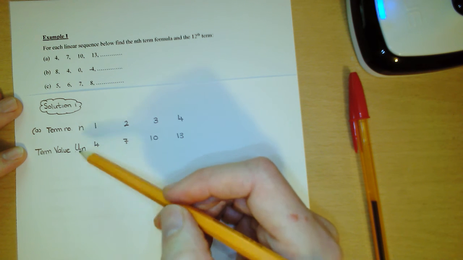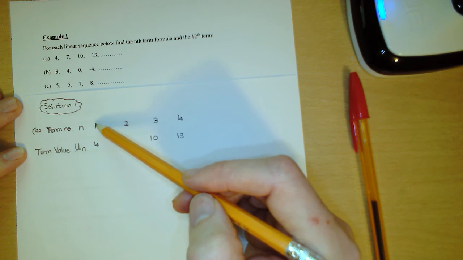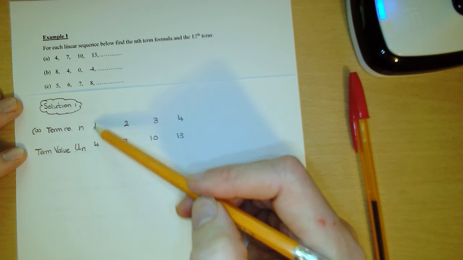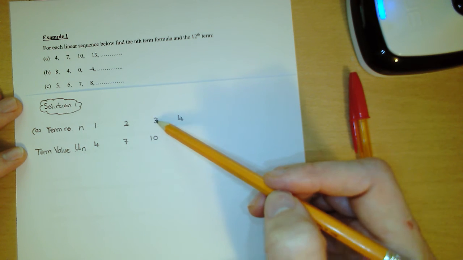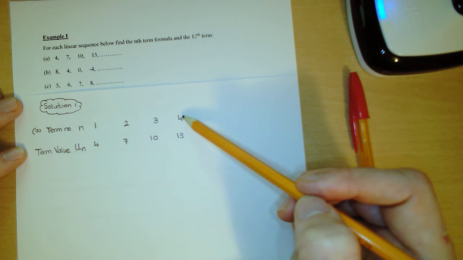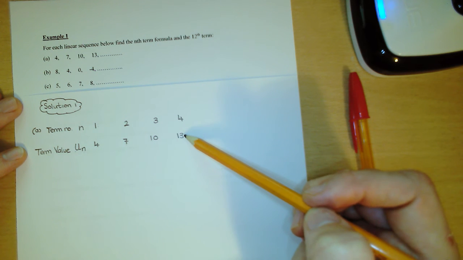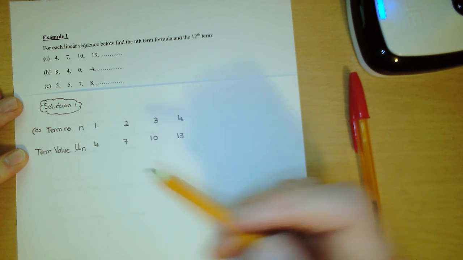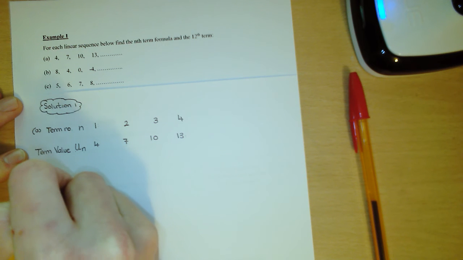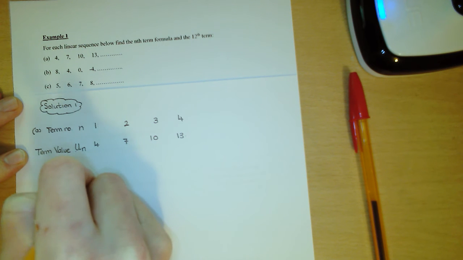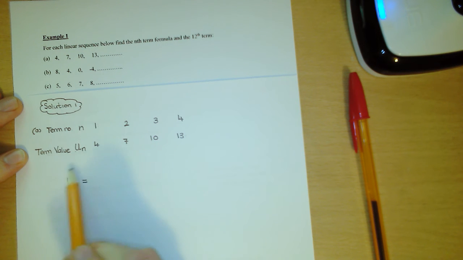So what we want to do is get a formula that will connect 1 to 4, that will turn 1 into 4, that will turn 2 into 7, that will turn 3 into 10, and that will turn 4 into 13. Now, in order to get this special formula, the first thing we do is we write down un equals. Okay, that's what our nth term formula starts with, un equals.